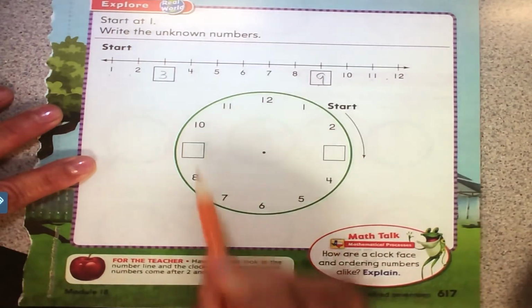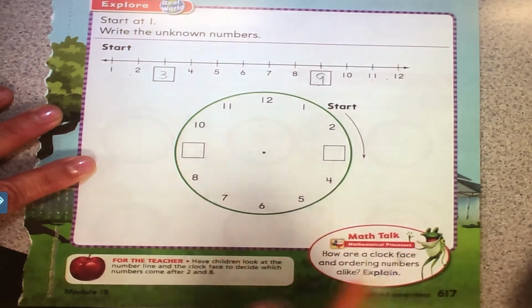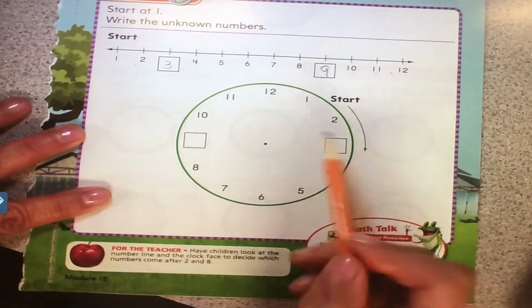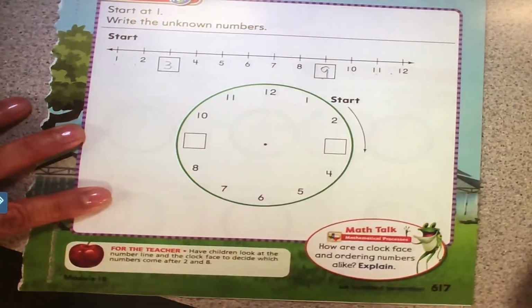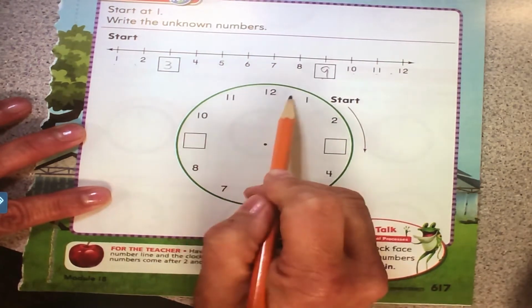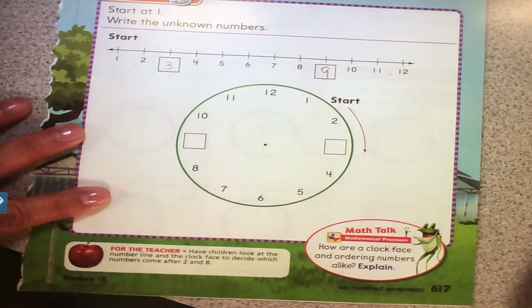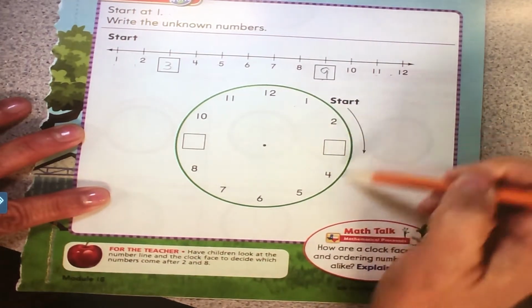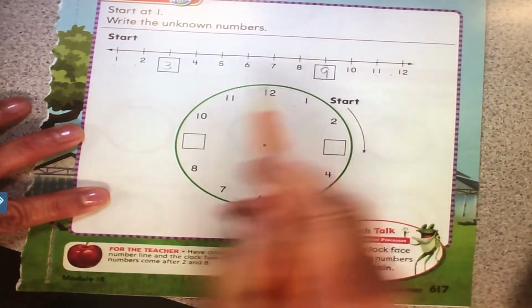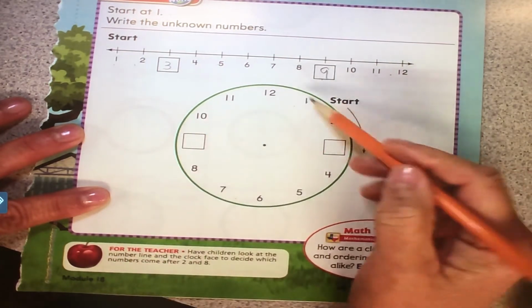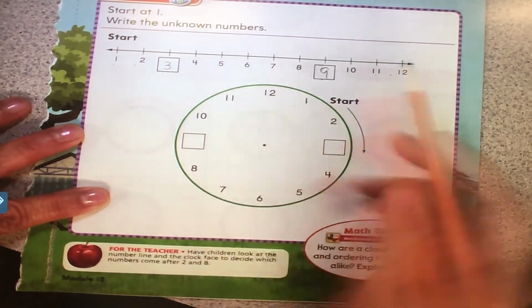Now I want you to look at the face of this clock. We call this the face of the clock, okay? So what do you notice that's the same about this clock and the number line? That's right, it has numbers that go in order from 1 to 12 here. So let's look at it. It's not straight, it goes in a circle, but let's watch.